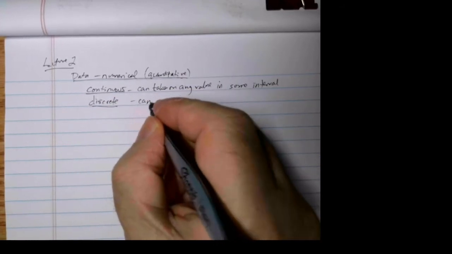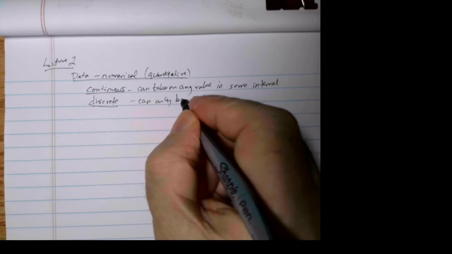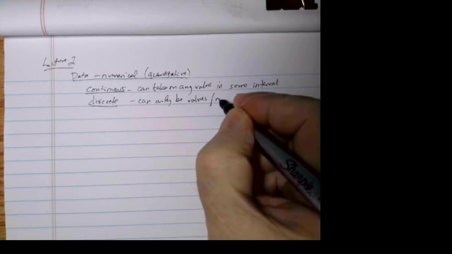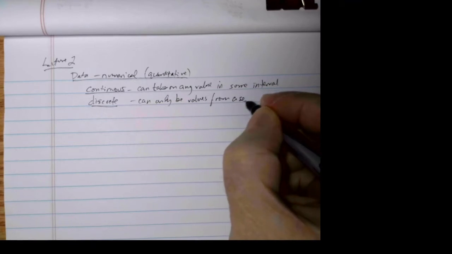And then there's the discrete type of data. And this can only be values from a set that can be counted out, listed.